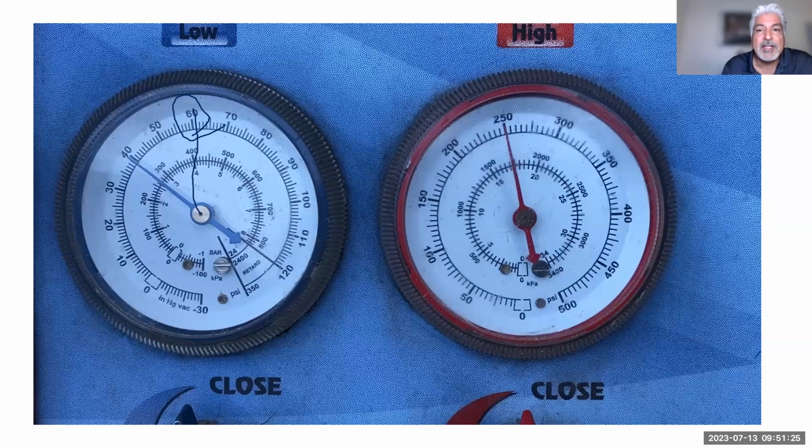Now, the high side might be normal, right? It might be at 250. So I am generating pressure. So why would I not be cooling? Well, this could be classic over oiling that I see. Over oiling has shown me, depending on how much oil, either a higher than normal high pressure side, or it could have a normal high pressure side, but we're not cooling enough. And the reason we're not cooling enough is because we could have too much what? Oil in the system. You're like, that's odd. No matter what happens, it's not getting cold because you probably have too much oil in the system.